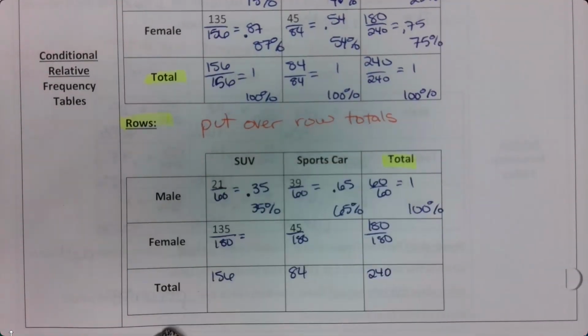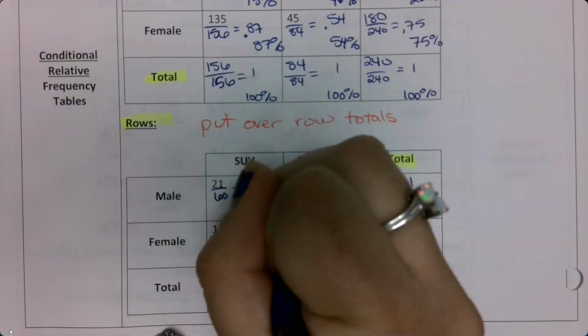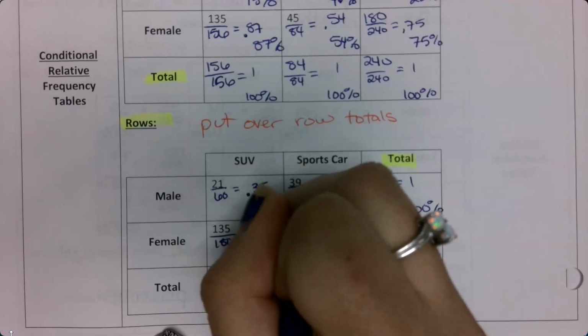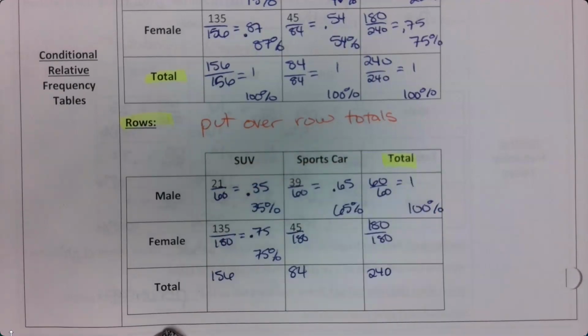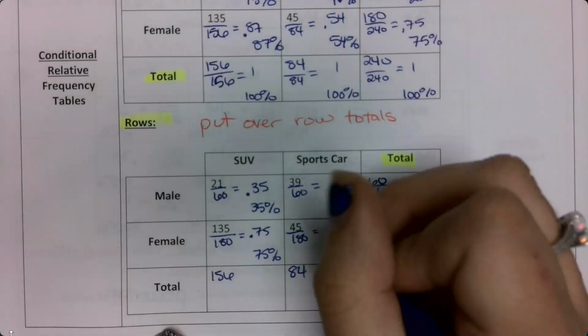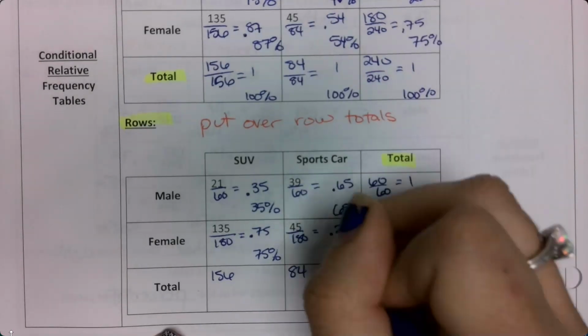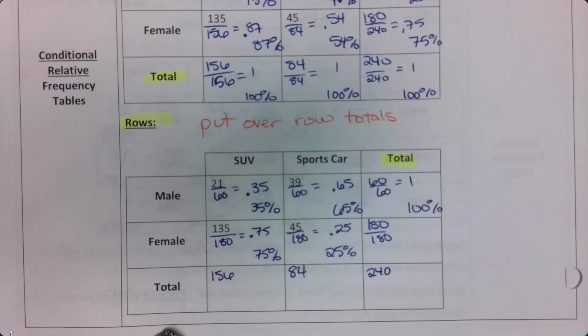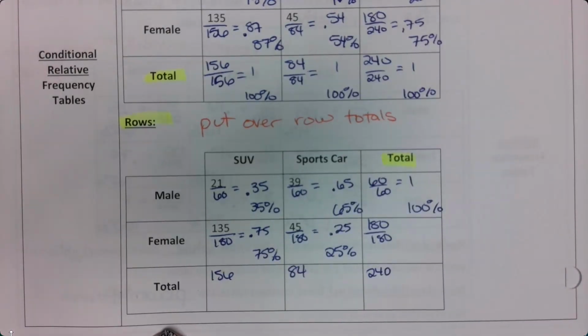So 135 divided by 180. 45 divided by 180. And 180 divided by 180.